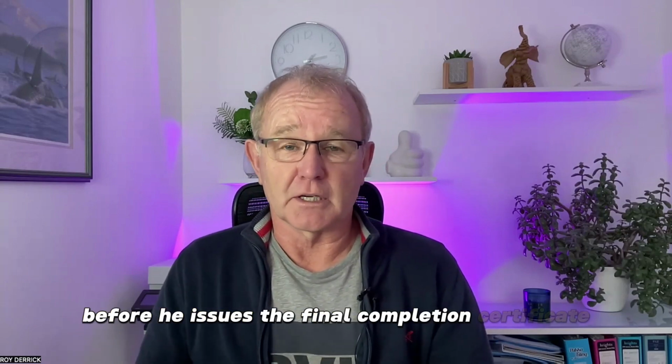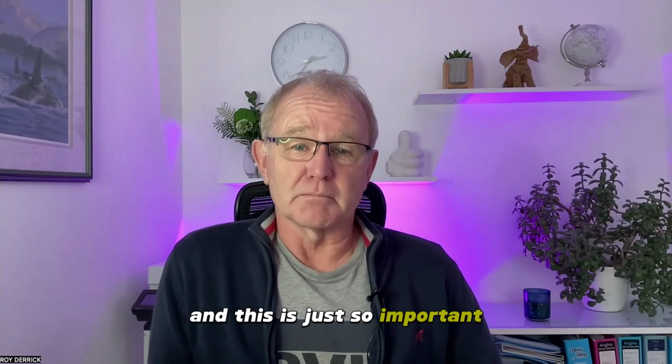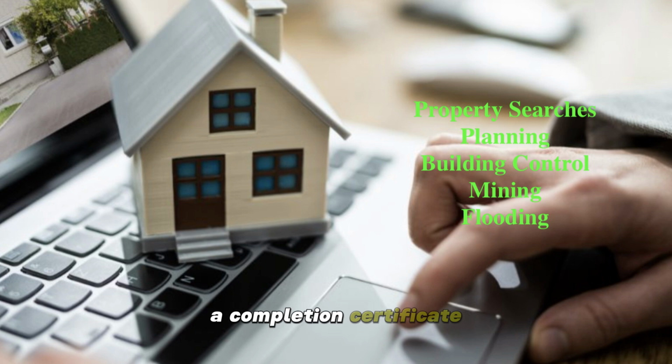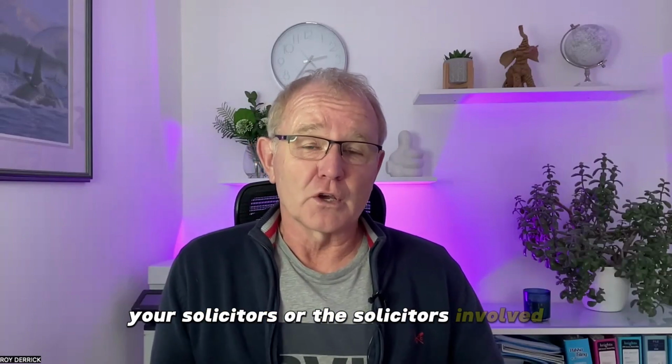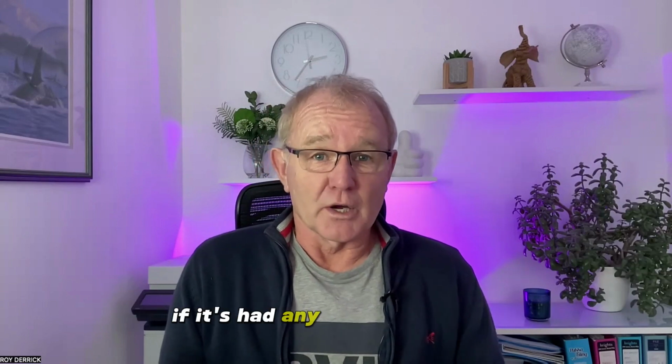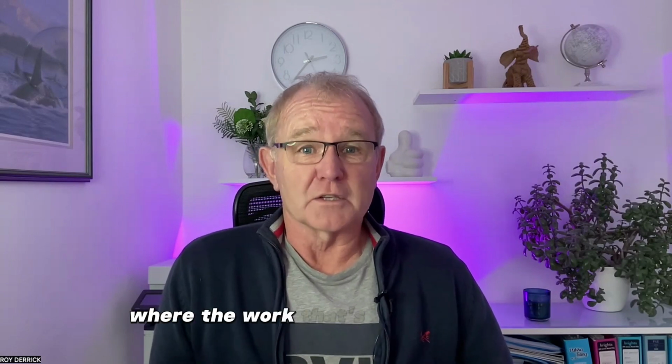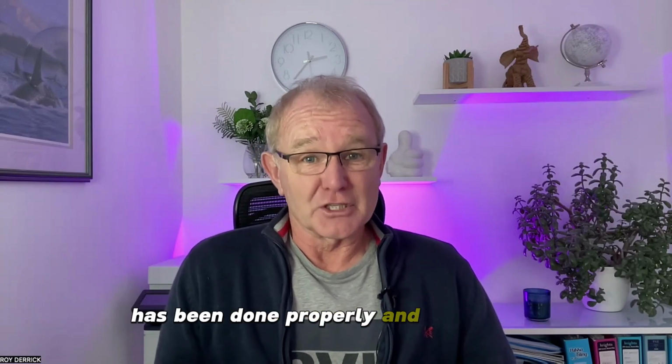And this is just so important, because once a building control officer registers a completion certificate, that then goes to the local authority. So when you come to buy or sell houses, your solicitors should be doing their local searches to make sure that the property you buy, if it's had any work carried out, has been done correctly. This makes the whole process of buying and selling properties a lot easier, and protects you, the buyer and the seller, to make sure that you're buying something where the work that has been carried out has been done properly and is certified.